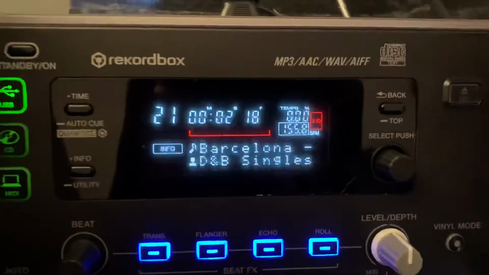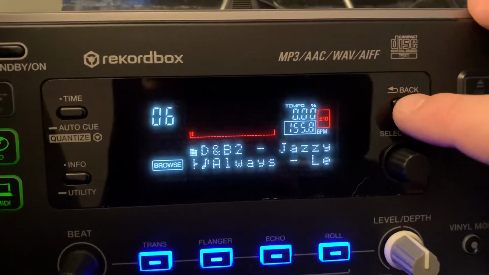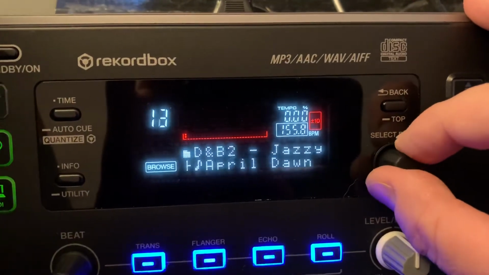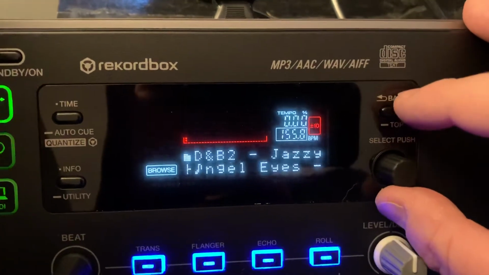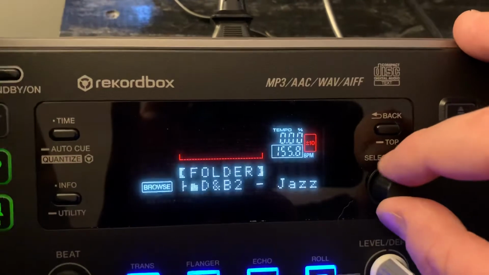Back, when you're navigating through the menu: because you're in the folder with the tracks, it'll take you back out to the list of folders. I'm sorry, that's actually just back off of that track into the list of tracks. Back again will take you into the folders.